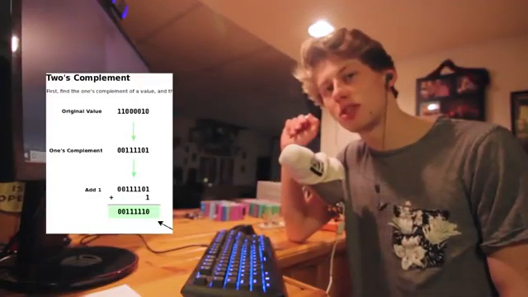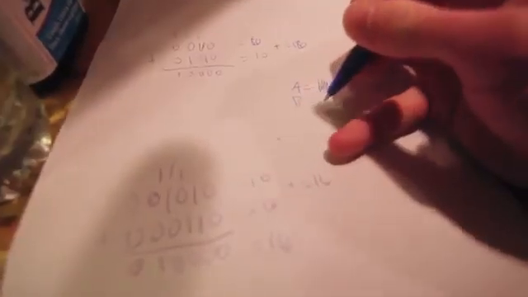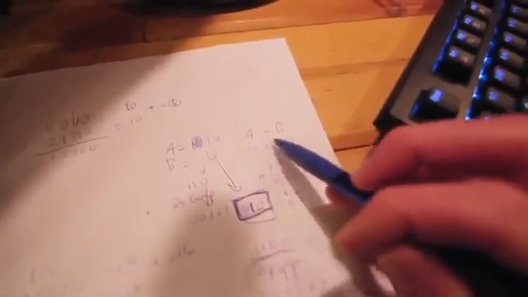Some mathematicians discovered this, and they figured out, holy shit, this is going to revolutionize the whole world. 10 plus negative 6. B was 110, 2's complement, plus 1. So 6 in its 2's complement form is 0, 1, 0. Okay, we're going to add these two. 0, carry the 1, 1, 1. Whenever a number starts with 1, that means it is negative. We need to convert it back out of 2's complement form, and we end up with 0, 1, 0, 0, which is 4. Which is 10 plus minus 6, which is 10 minus 6, which is 4.